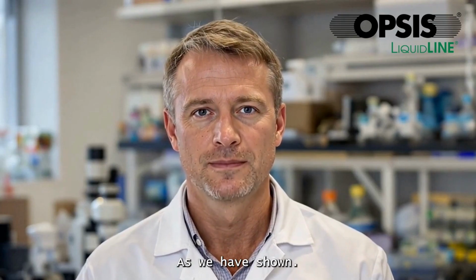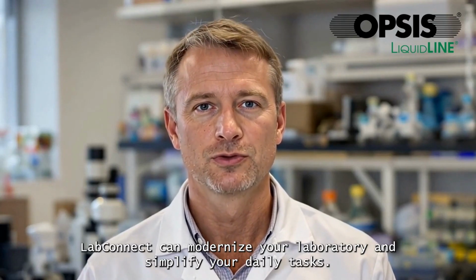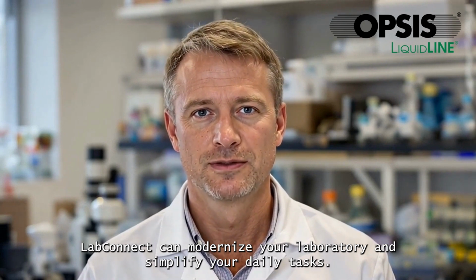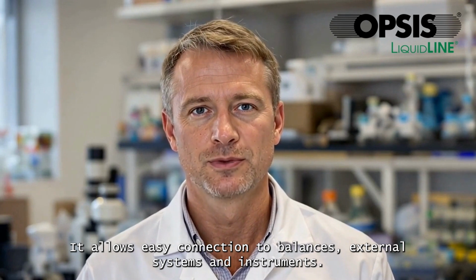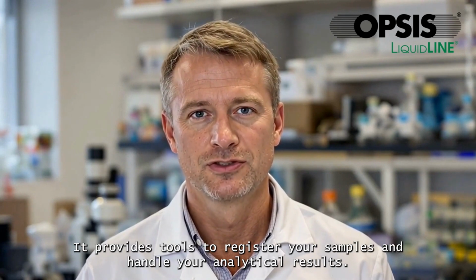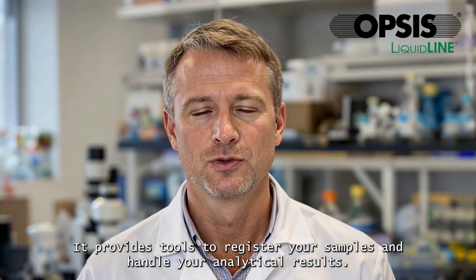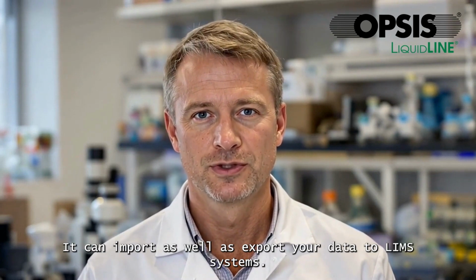As we have shown, LabConnect can modernize your laboratory and simplify your daily tasks. It allows easy connection to balances, external systems, and instruments. It provides tools to register your samples and handle your analytical results. It can import as well as export your data to LIMS systems.